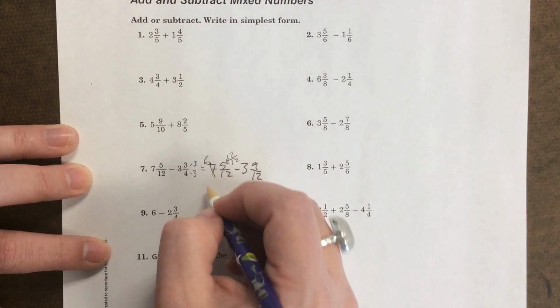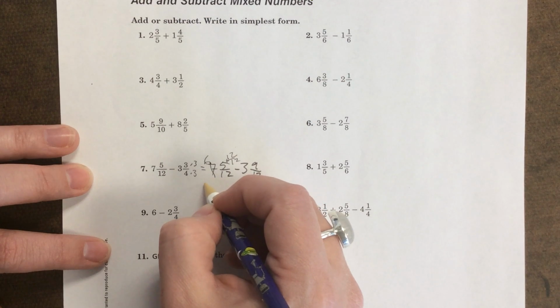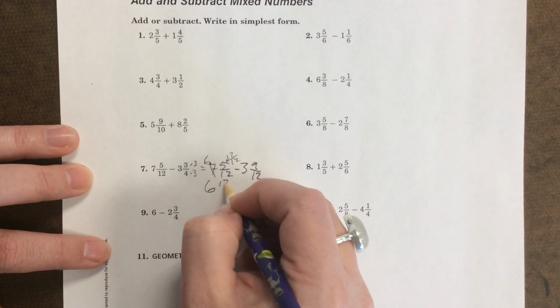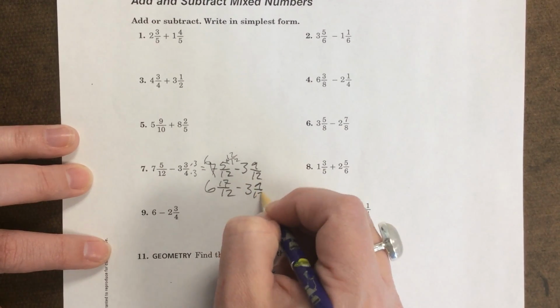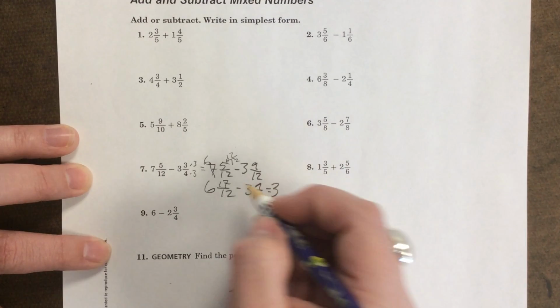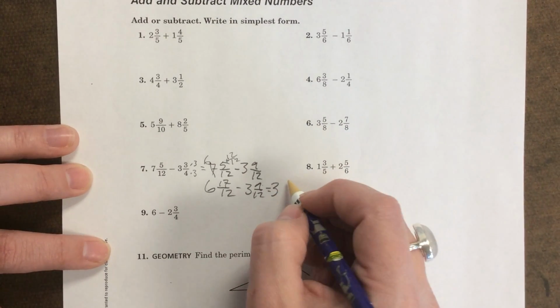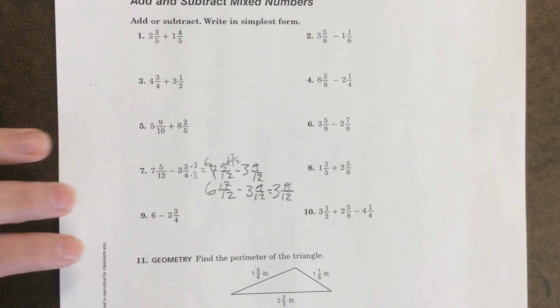So that one becomes 6 and 17/12 minus 3 and 9/12. And now we can do the whole number minus the whole number, which is 3, and 17 minus 9, which is 8/12. And then you need to reduce that.